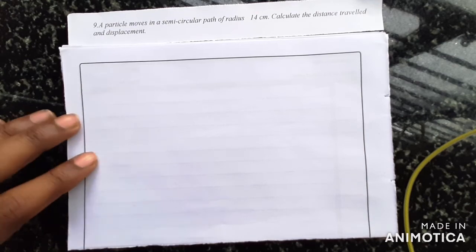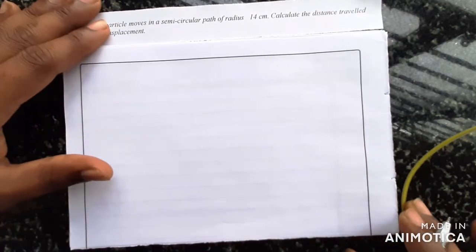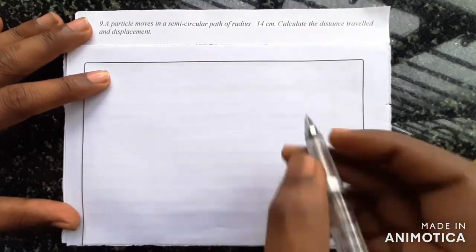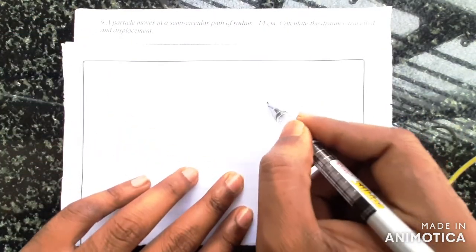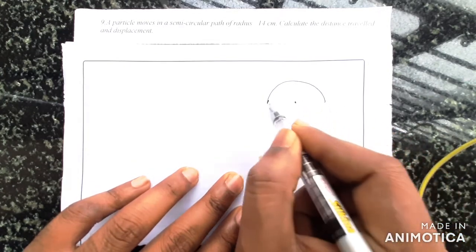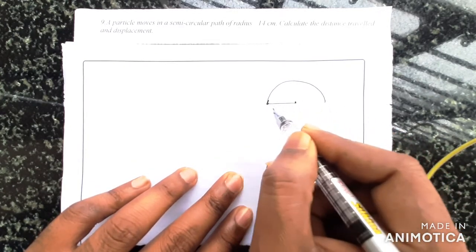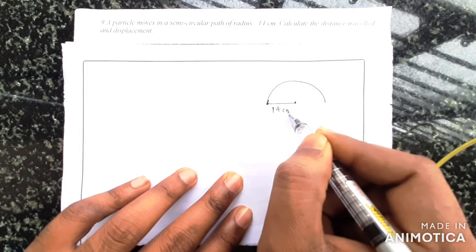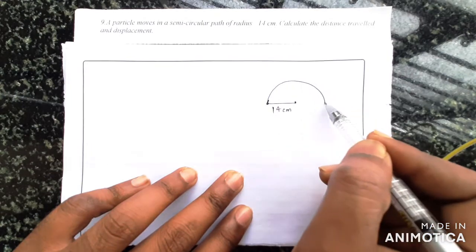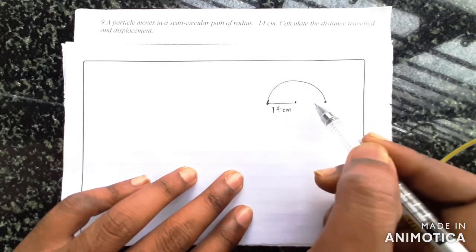Next, question number 9, an easy question. A particle moves in a semicircular path of radius 14 centimeter. Calculate the distance travelled and displacement. So here is a particle which is travelling in a semicircular path. The radius of this semicircular path is given as 14 centimeter, and the distance travelled and displacement have to be calculated.